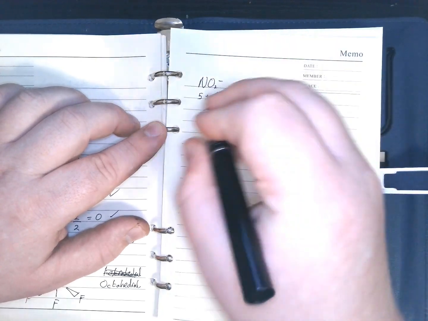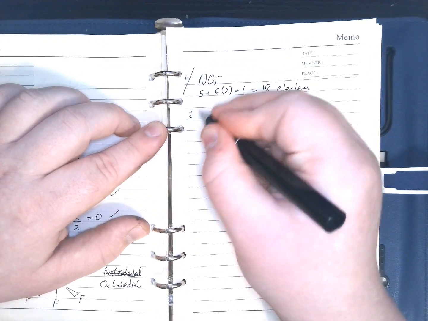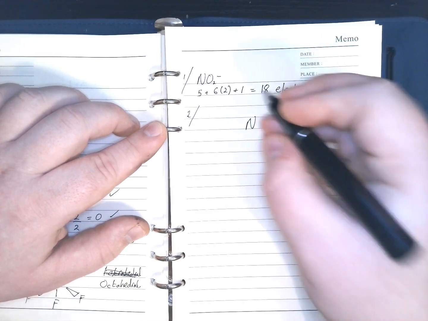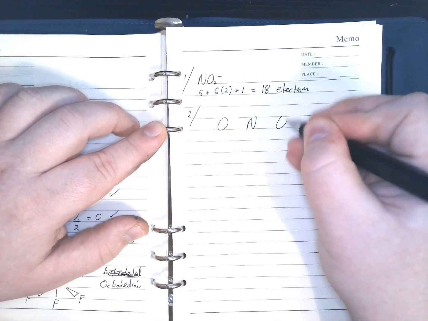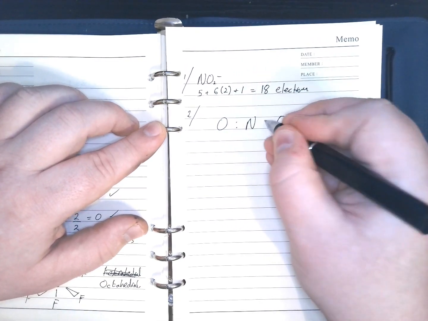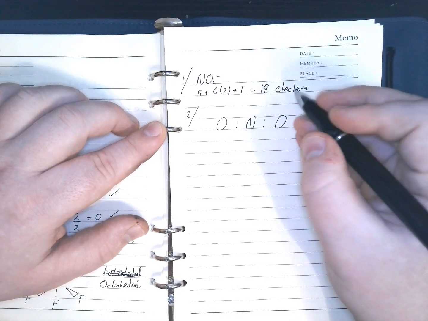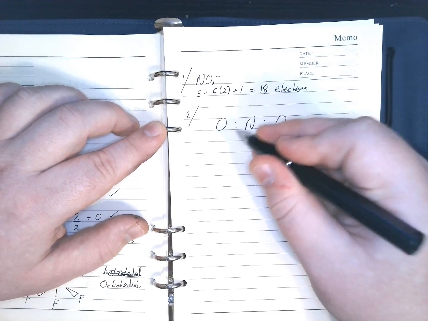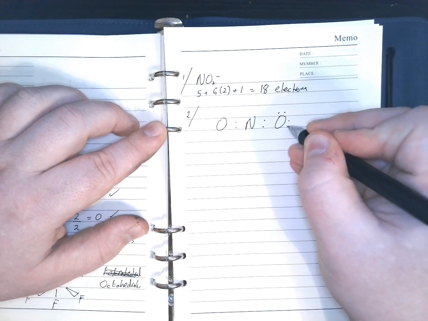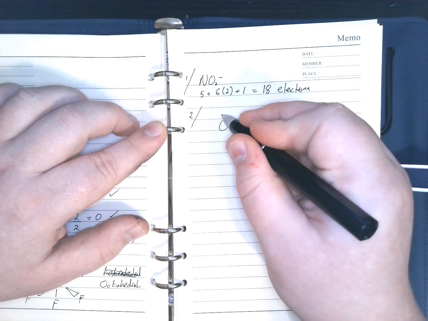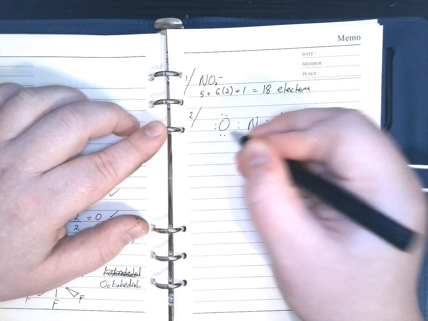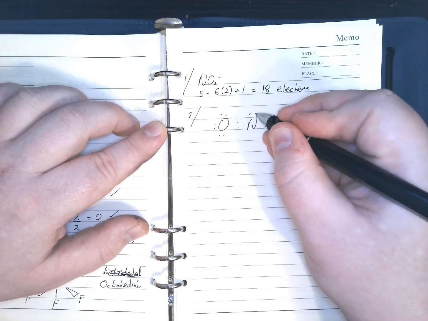Okay, and next, this is our step 1, of course. Step 2 is to draw this. N and O, doesn't matter. Bond, and 18. So 1, 2, 3, 4, 5, 6, 7, 8, 9, 10, 11, 12, 13, 14, 15, 16, 17, 18.